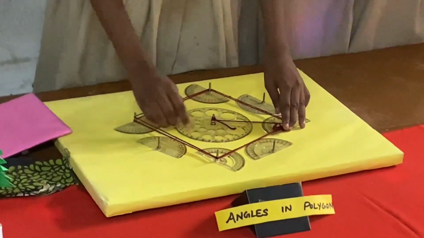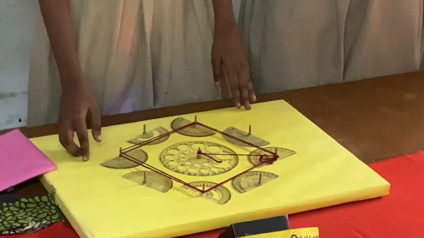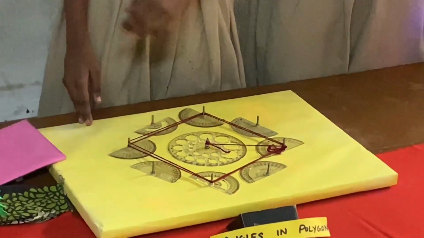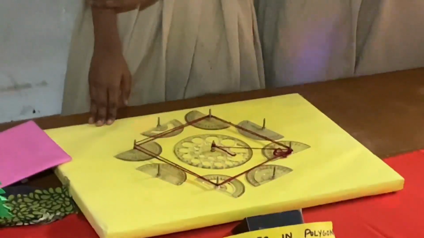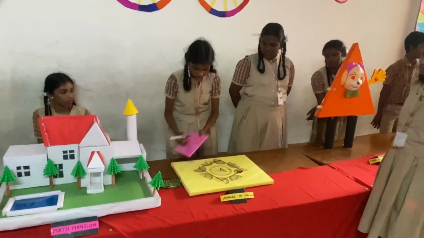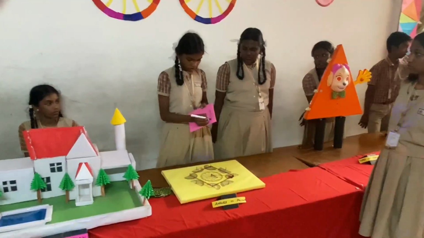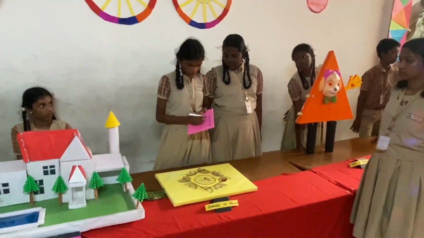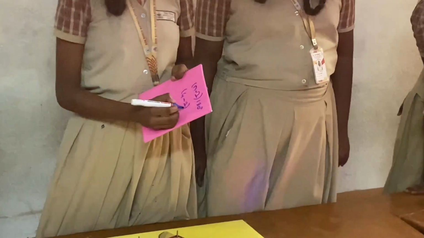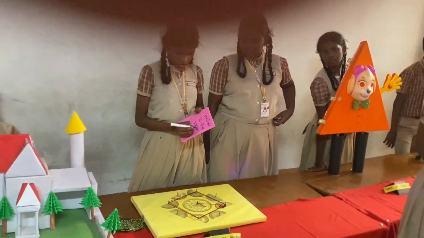The first angle is 90 degrees, the second 90 degrees, the third 90 degrees, and the last one also 90 degrees. Thus 90 plus 90 plus 90 plus 90 is equal to 360 degrees, which is the angle enclosed by a square. By using the formula (n minus 2) into 180 degrees, where n is equal to the number of sides: (4 minus 2) into 180 degrees, 2 into 180 degrees is equal to 360 degrees.